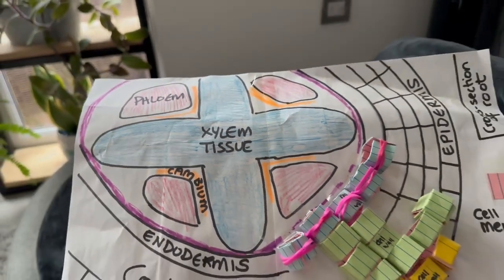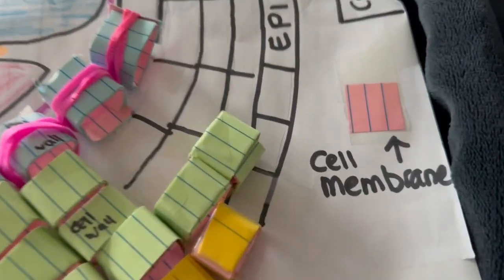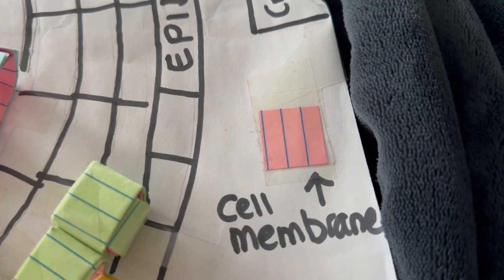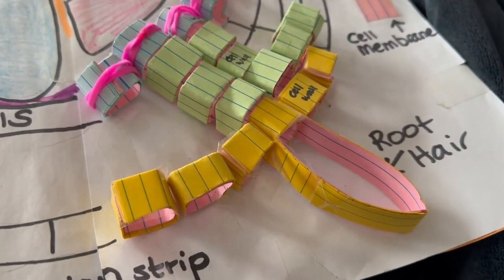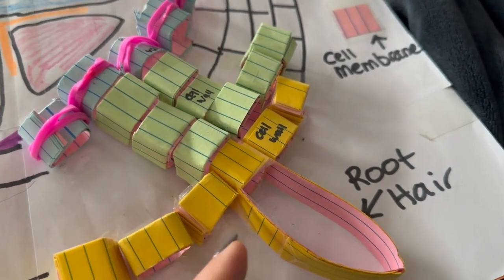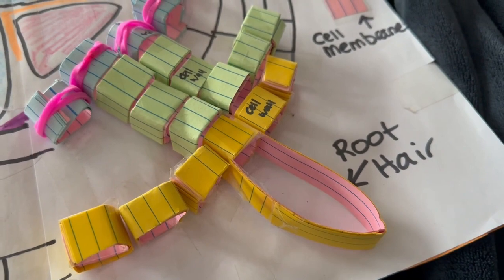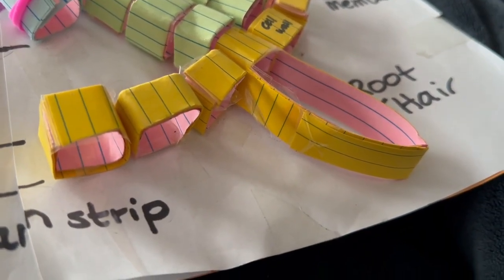So this is a cross section of the root. If we think of the pink as the cell membrane, so if we look at the epidermis, which is this layer here, we've got an outgrowth here, which is a root hair, obviously usually a lot longer than that. But you can see that outside you've got the cell wall and inside you've got the cell membrane, which is represented by that pink layer.